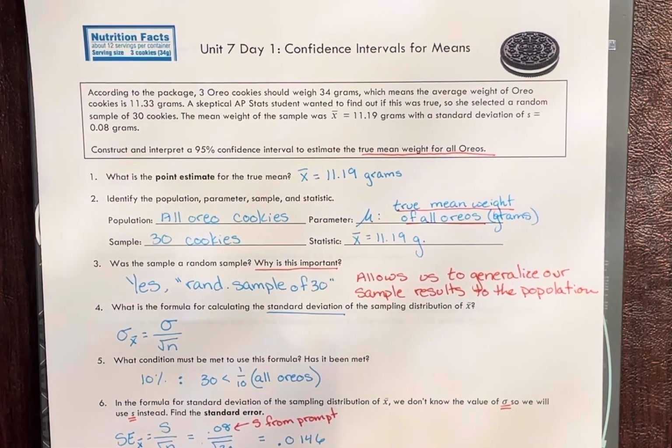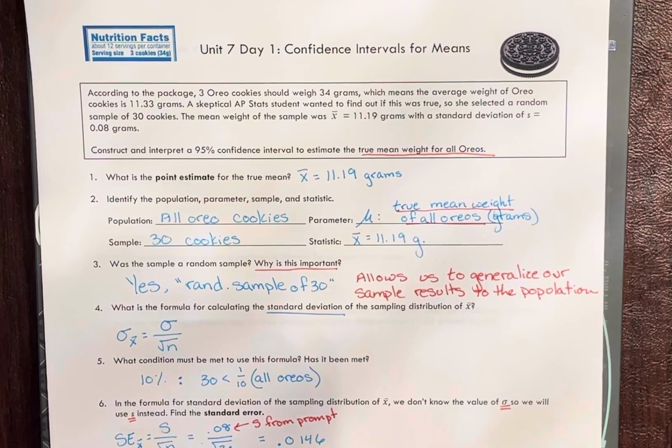And the other one was the central limit theorem. So the central limit theorem says, as long as your sample size is greater than or equal to 30, your sampling distribution will be approximately normal. So in this case, we had a sample of 30 exactly, so we are good. So yes.